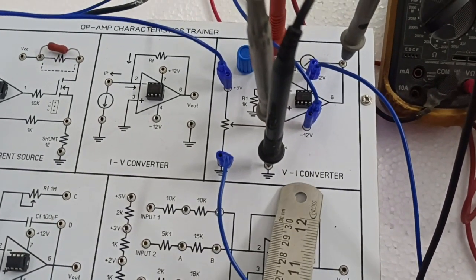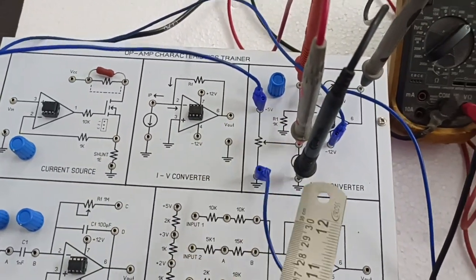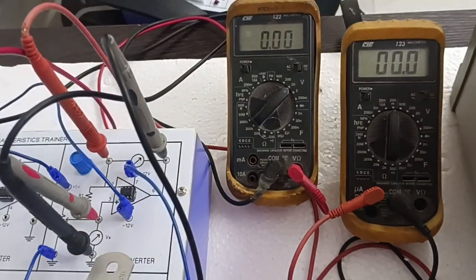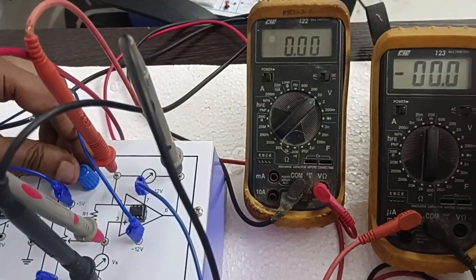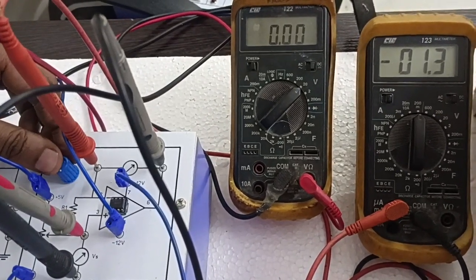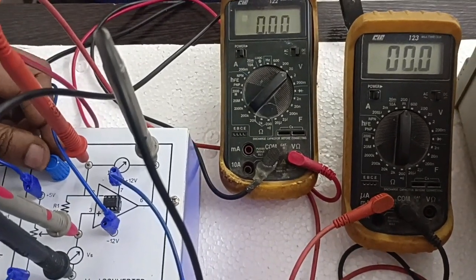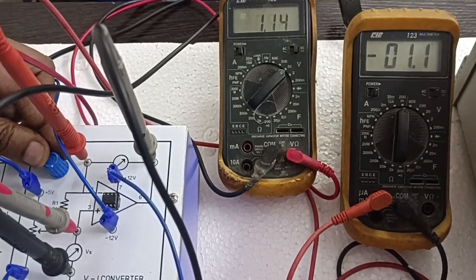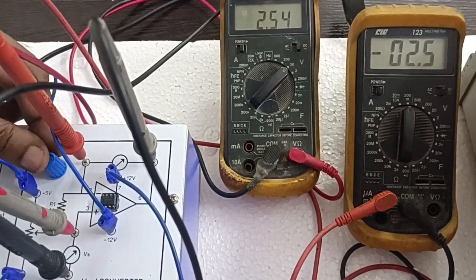Coming to V to I converter, here you need to connect plus 5 volts and connect a voltmeter and an ammeter, and now slowly rotate the pot resistance. So this is the V to I converter.